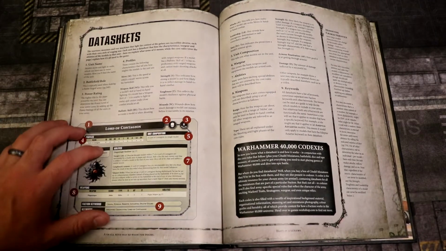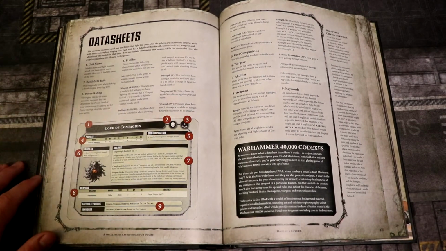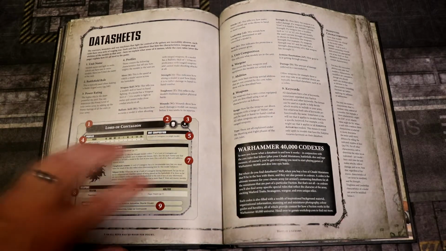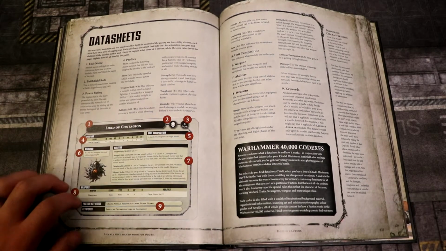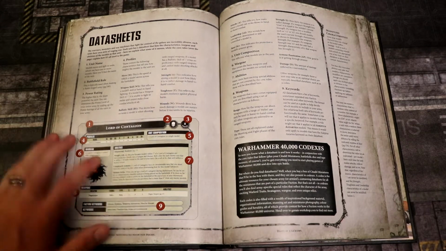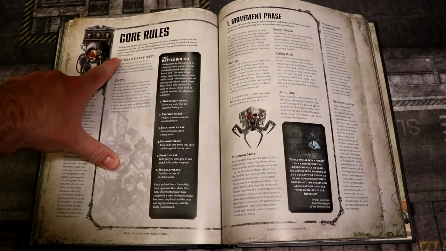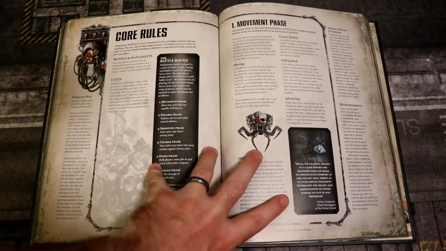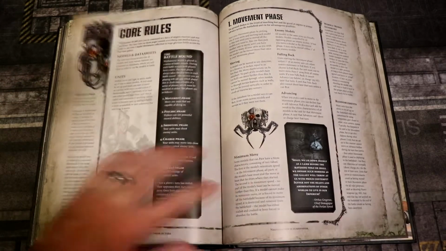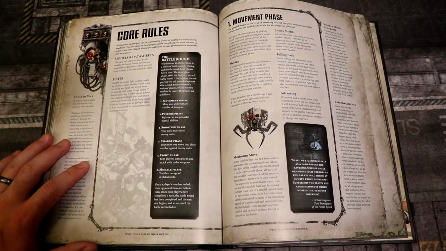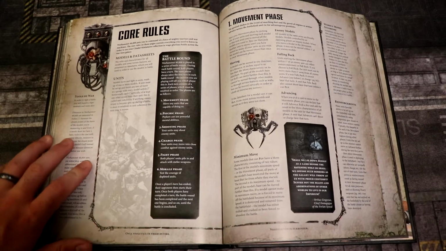So when you're building your army and picking units that you want to be a part of your army's composition, you're going to be using these types of data sheets to see what abilities they have and how they're going to perform on the tabletop. So if we turn the page, we now get into the core rules. This is the basis of how you play Warhammer 40k. And the nice thing is it's actually pretty simple. There's only a few pages. So let's jump right in.